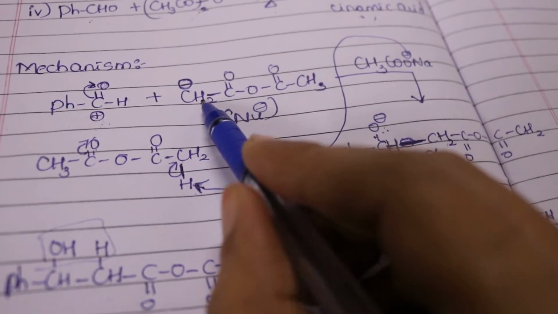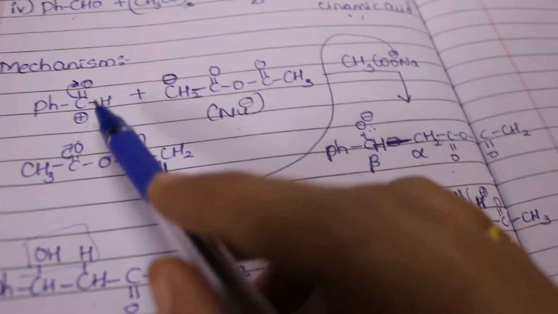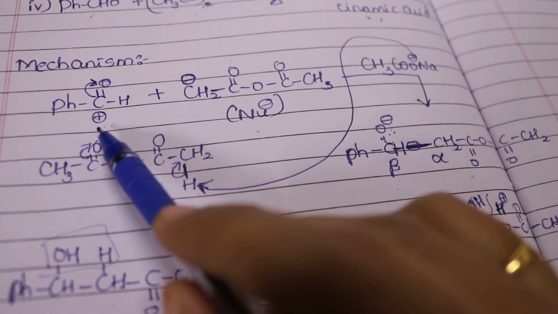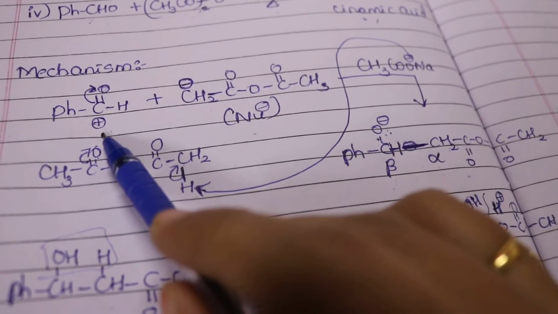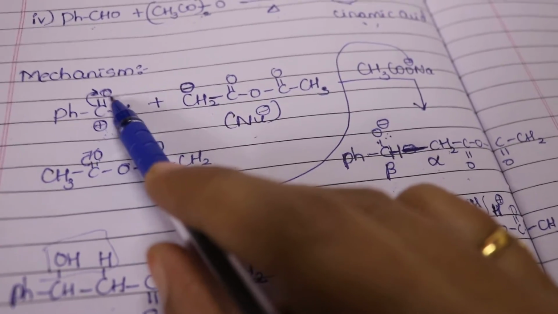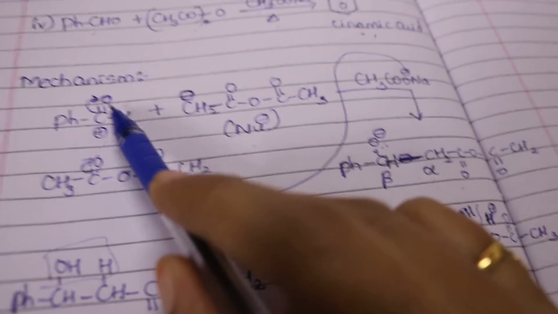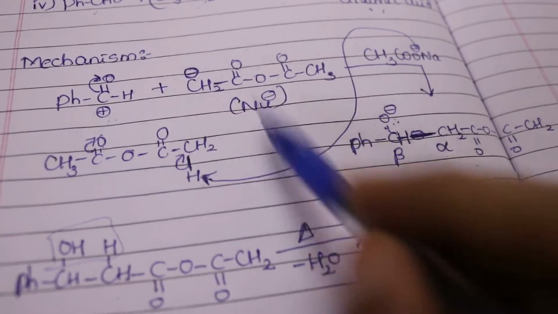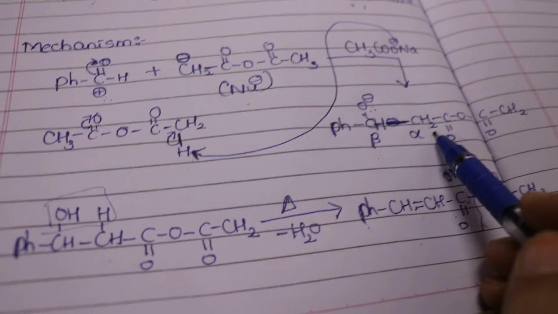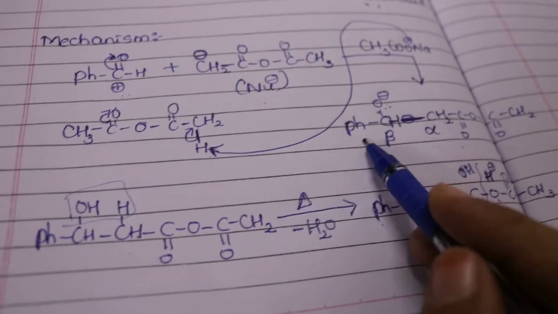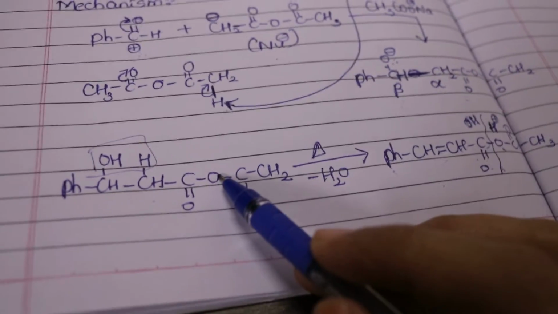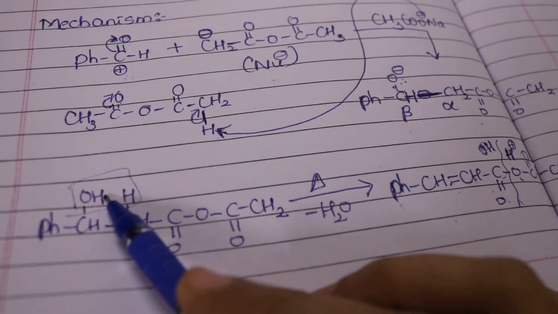When this nucleophile attaches to this carbon atom, this carbon will come and attach to the carbon which contains the positive charge of the benzaldehyde. Oxygen requires electrons, so it takes the electron from the pi bond and forms the negative charge, forming the alpha beta compound, that is the product. When this alpha beta intermediate is condensed, it will get the OH.